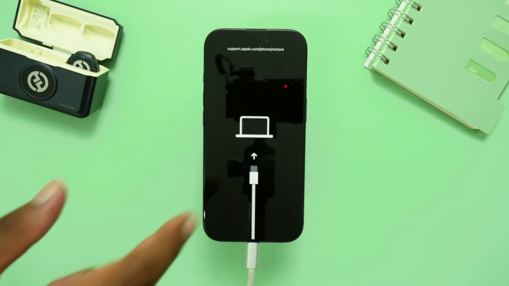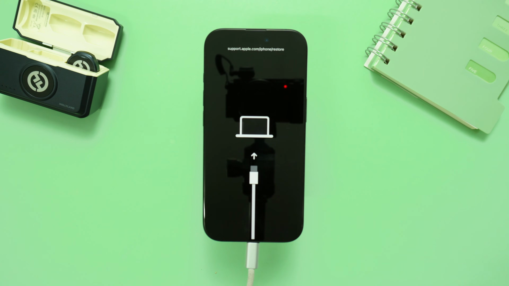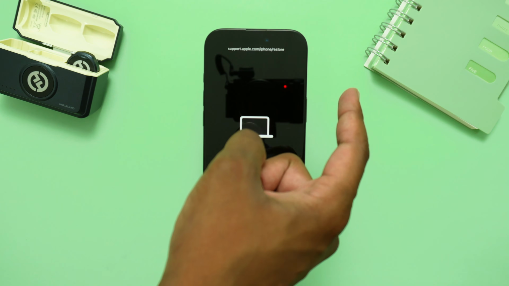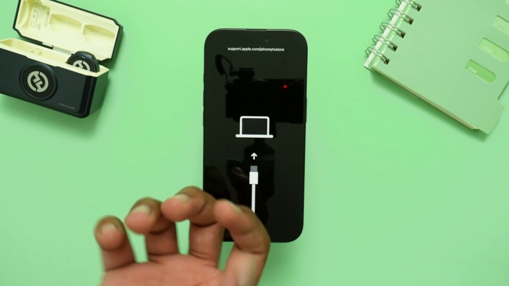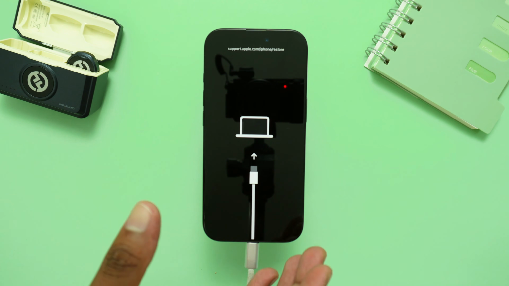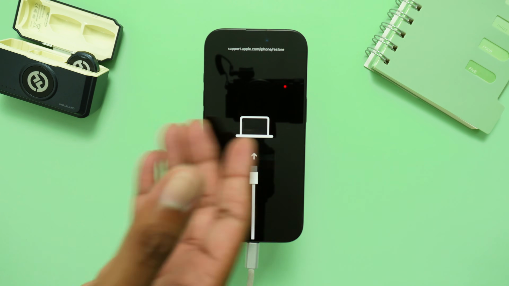Now, in order for this to happen, you need to have your cable connected to your MacBook or to your Windows laptop. Now, once you're here, for the very first time, you're going to disconnect the cable. You're going to press and hold the power button to turn it off. Press and hold the power button to turn it back on and see if the problem is sorted out or not.